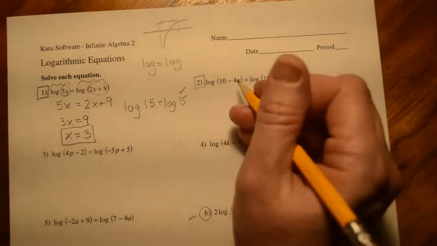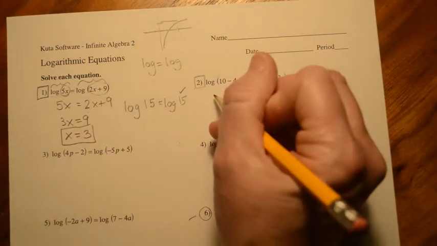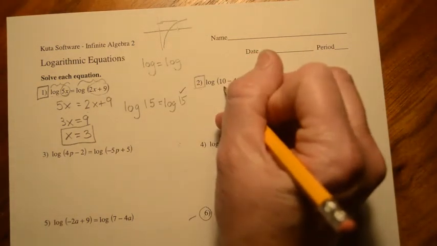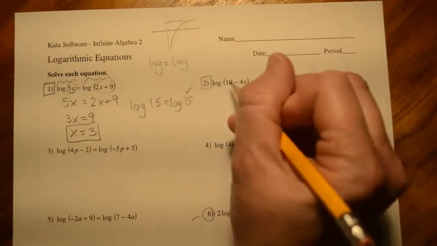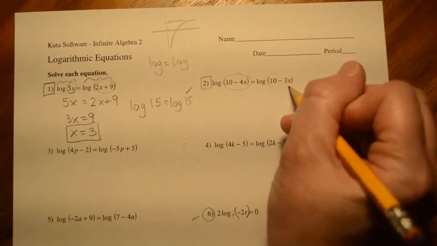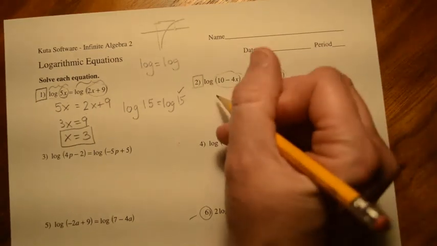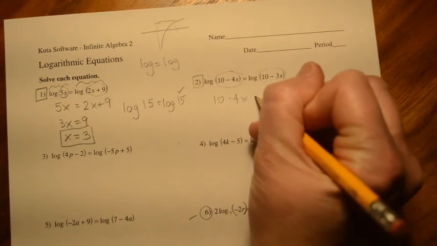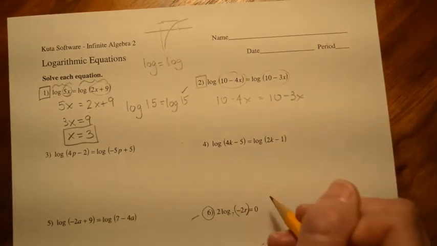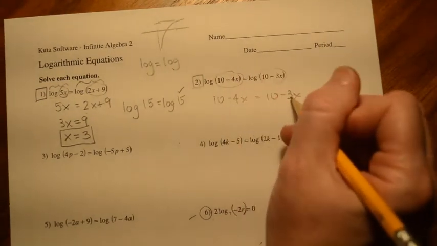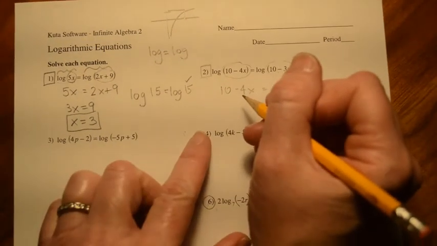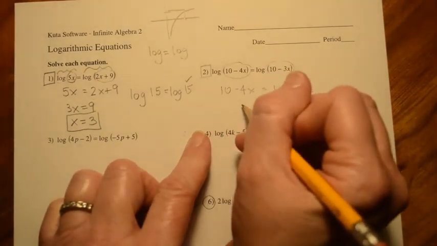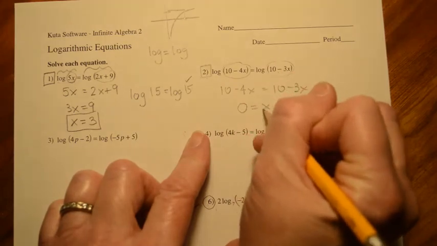Okay, so you should have gotten log of 10 minus 4x equals log of 10 minus 3x. If these two logs are equal, then that means I must have been taking log of the same thing. So that means 10 minus 4x equals 10 minus 3x. I'm going to add 4x to both sides and subtract 10. You can do that in 2 steps. I'm just going to do it in 1. When I do that, I get x equals 0.